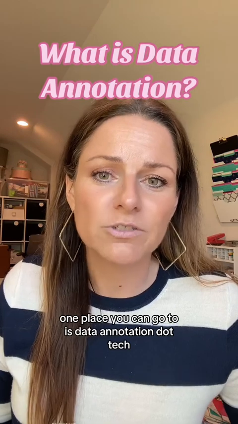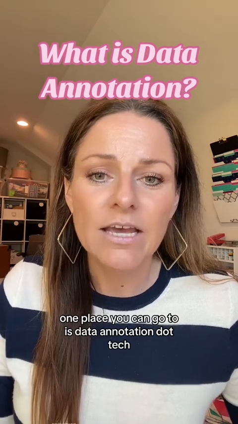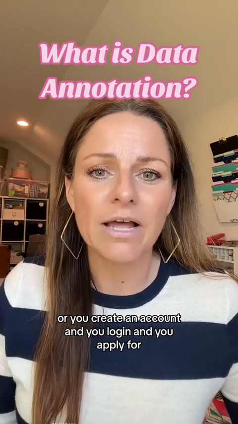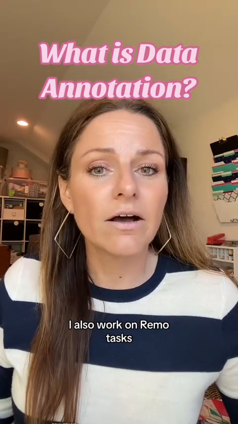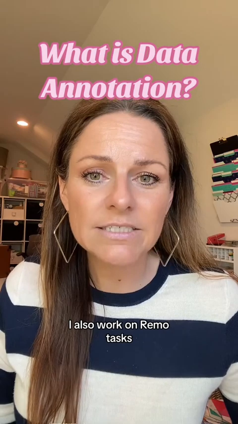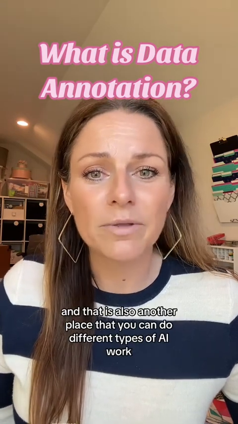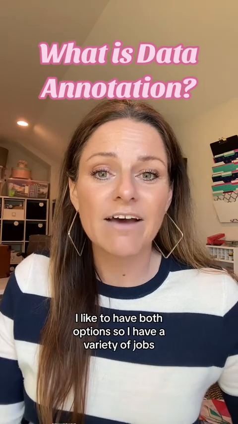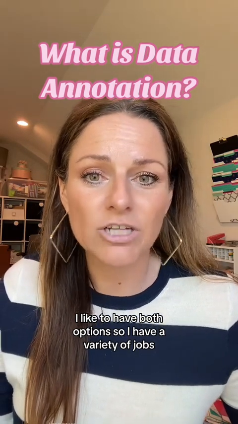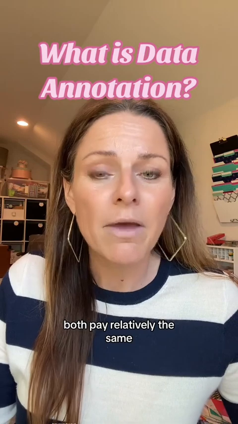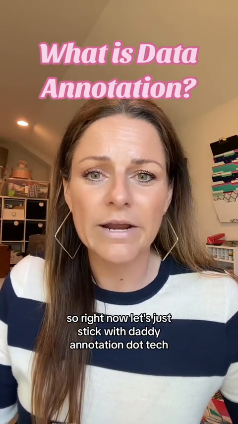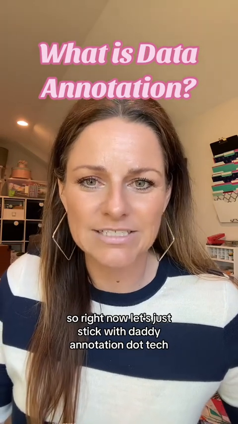Where do you go to apply for data annotation? One place you can go to is dataannotation.tech. You create an account and you log in and you apply to do the first assessment. I also work on Remote Tasks, and that is another place that you can do different types of AI work and working with chatbots. I like to have both options, so I have a variety of jobs. Both pay relatively the same. I will do another video comparing the two and some of the work within the two. So right now, let's just stick with dataannotation.tech.